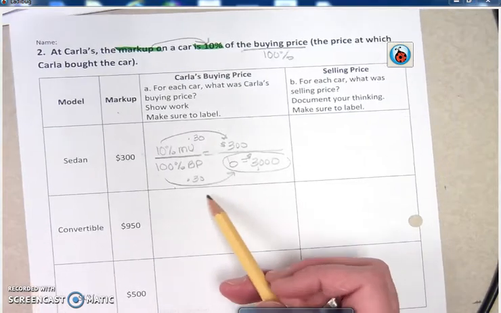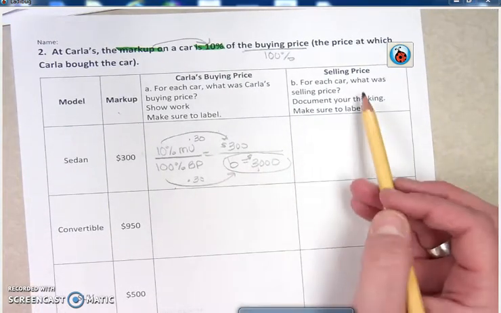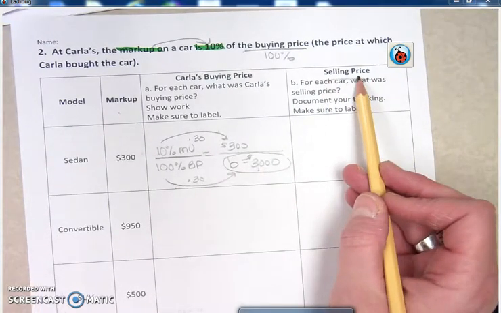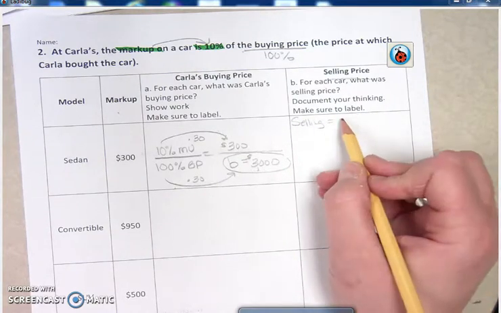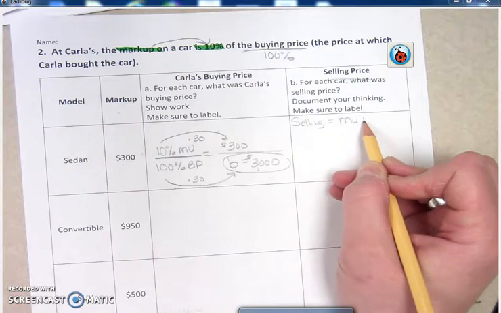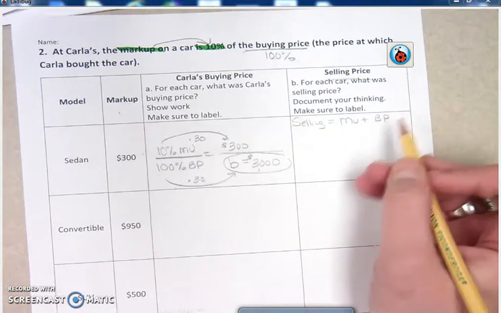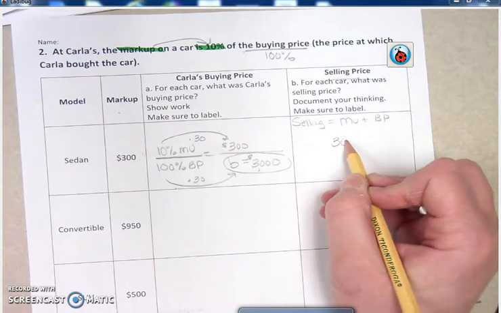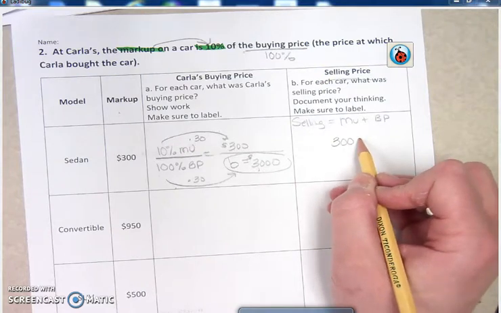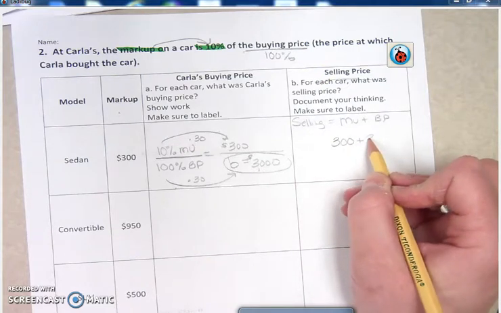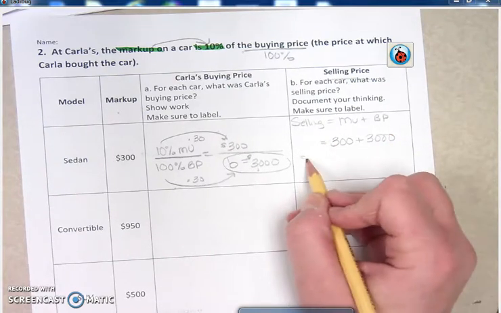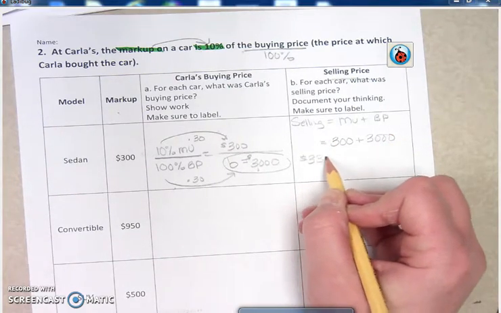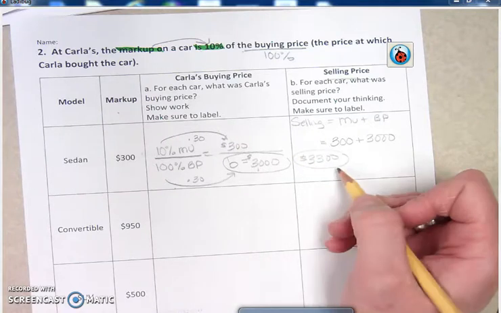If I keep going across the side, I'm also going to calculate the selling price. The selling price is the markup plus the buying price. So the markup here was $300. They told us that from the beginning. We just calculated the buying price is $3,000, so that means they must have sold it for $3,300. $3,300 is the selling price.